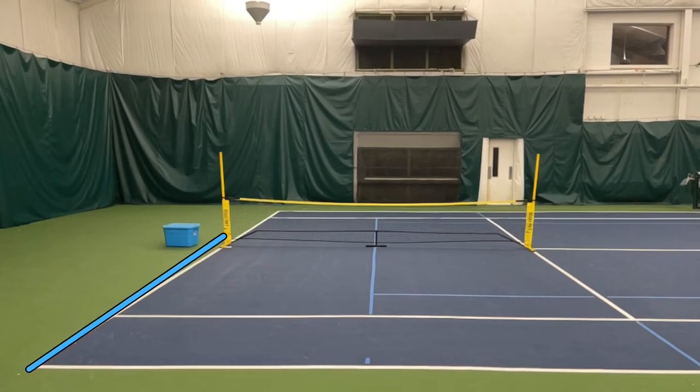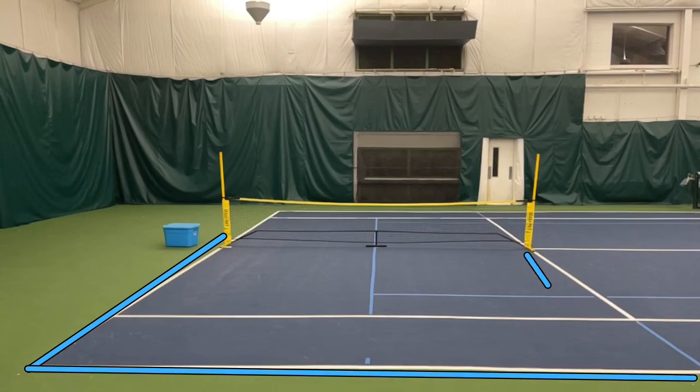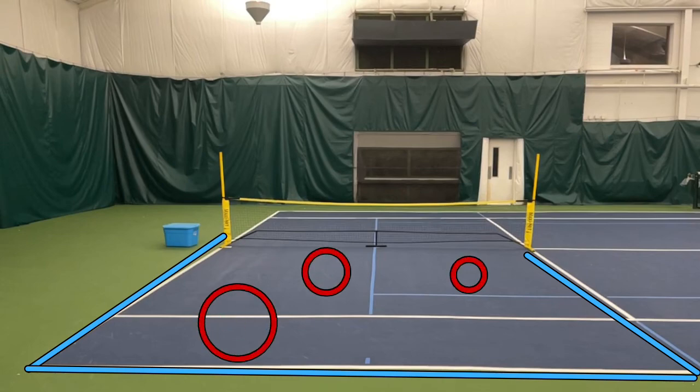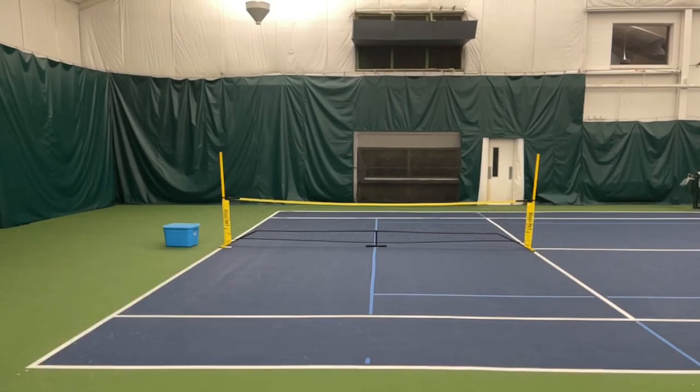And lastly, when we are playing points on the full court, the lines that are the boundaries are the sidelines. This is the ad sideline, this is the baseline right here, and this is the deuce sideline. So anything within here is in. After the serve itself, the ball can land anywhere right here, right here, right here. Now, if the ball lands right here or right here, this is out, this is out, this is out. So we just need to remember what's in and what's out.